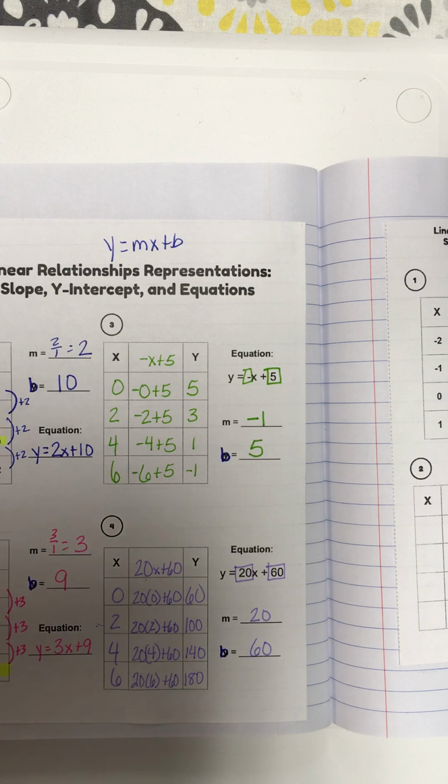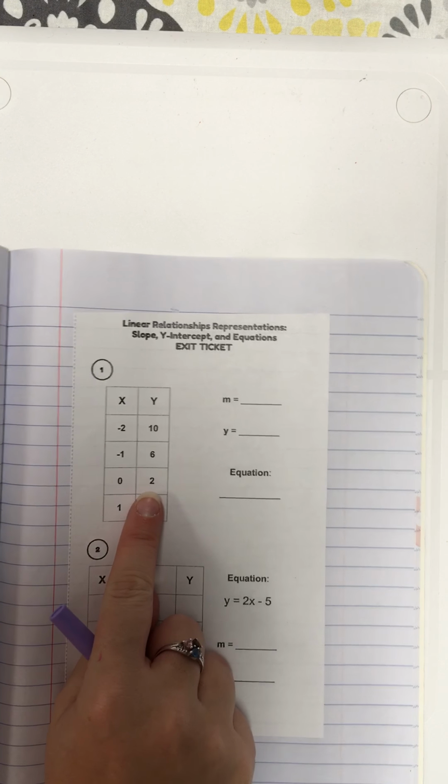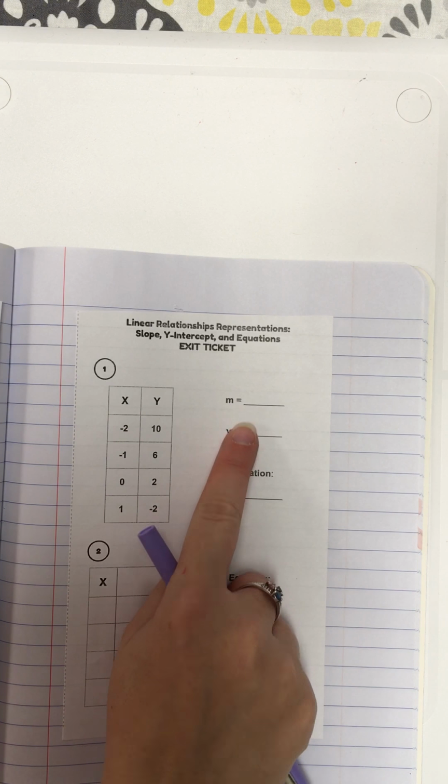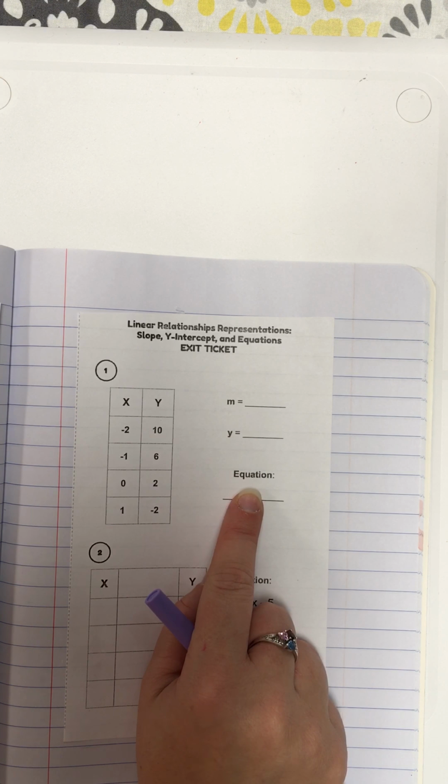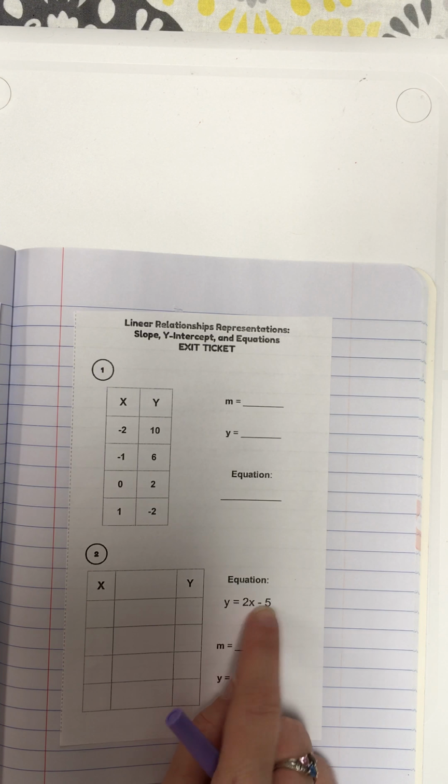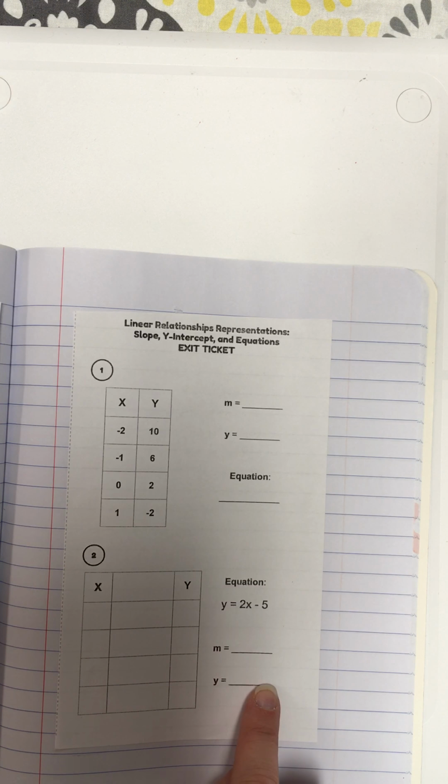All right, so now you have one of each kind to do on the right-hand side. You're going to fill out the slope and the y-intercept and write your equation, and then using your equation, you're going to do the table and give me the slope and the y-intercept.